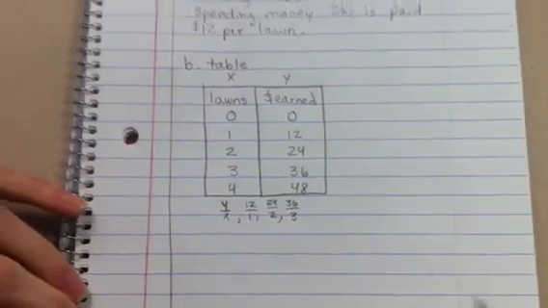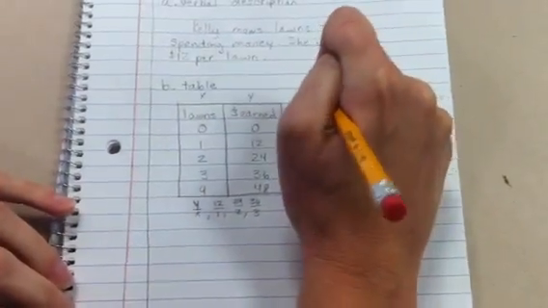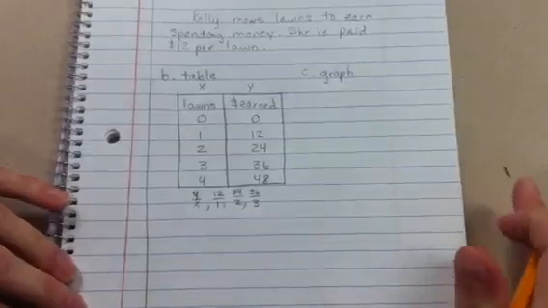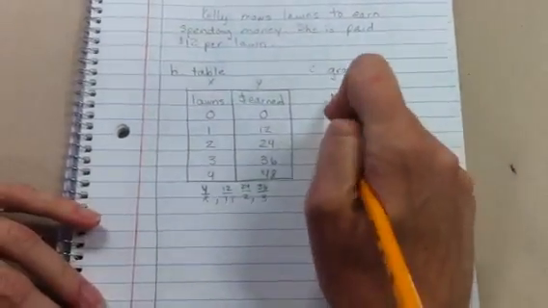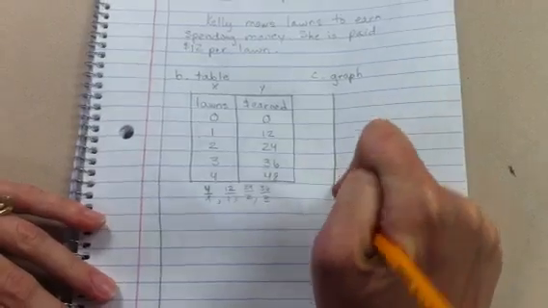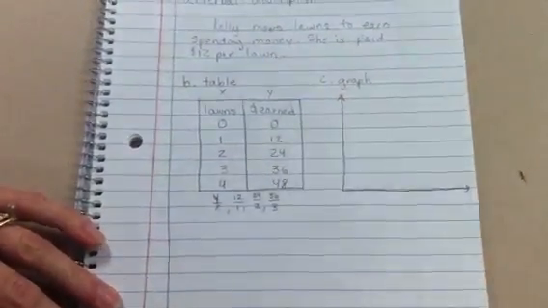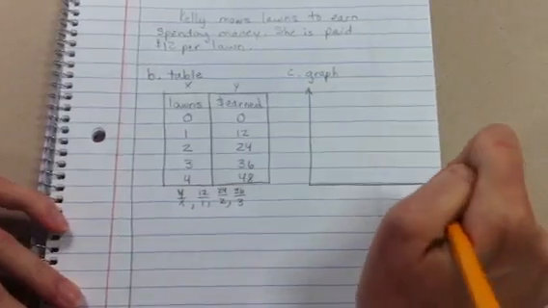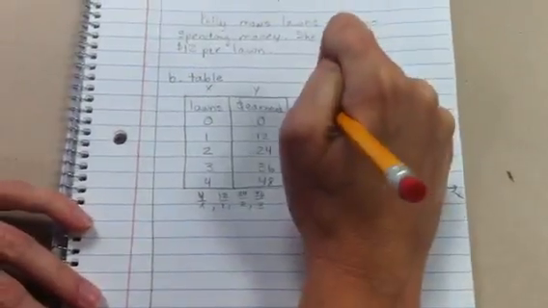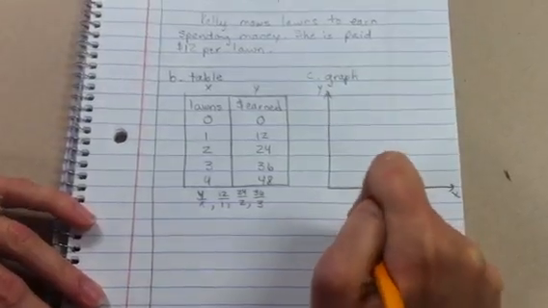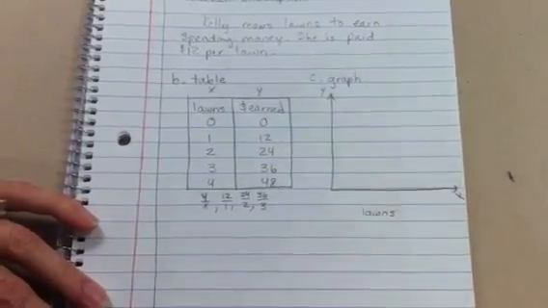Another way to represent a proportional relationship is with a graph. So go ahead and write that here, and for the sake of time, I'm going to put it right here. I'm going to draw my x and y axis. We're not going to be real perfect here, just kind of getting it down. This is always the x-axis. This is always your y-axis. Go ahead and label that. I'm going to label this as the lawns that she's going to mow.